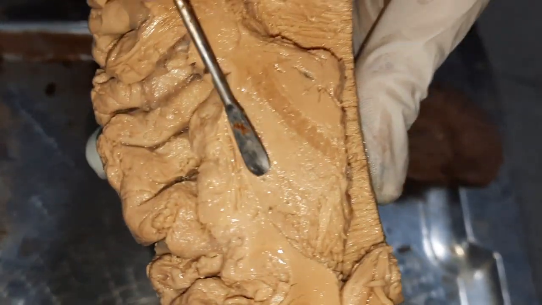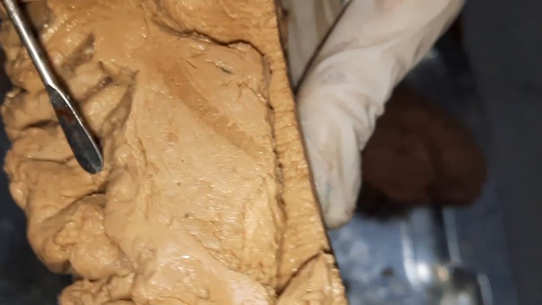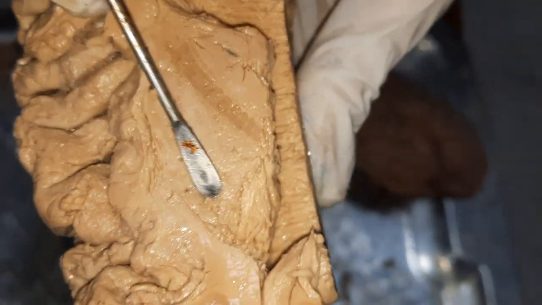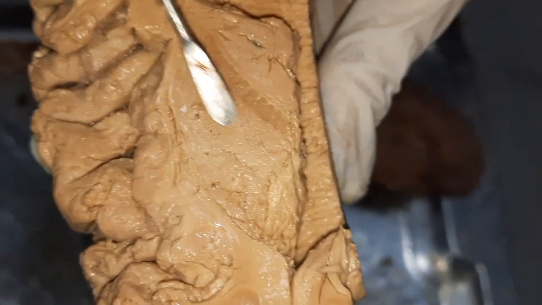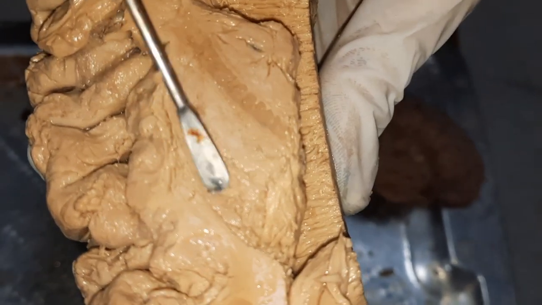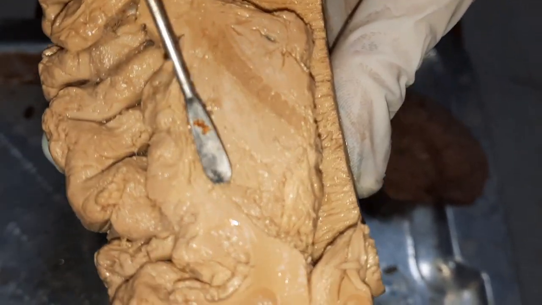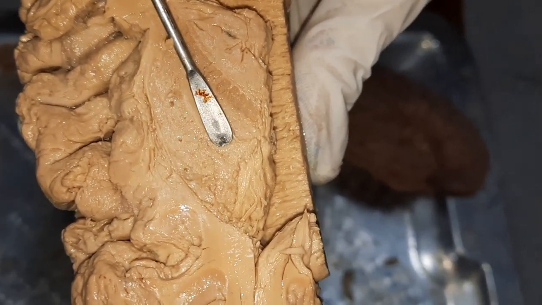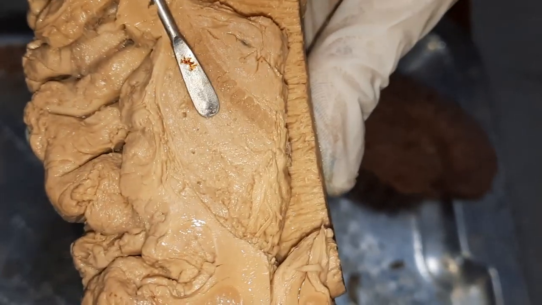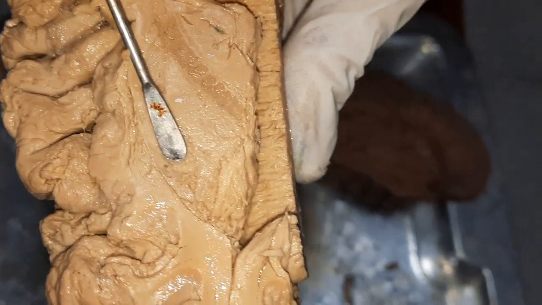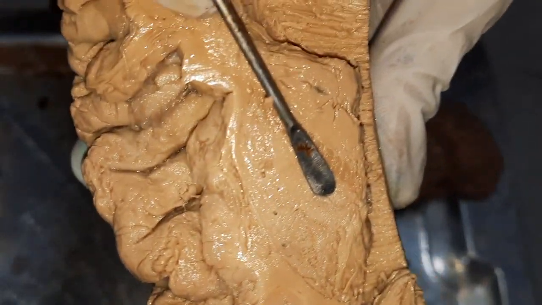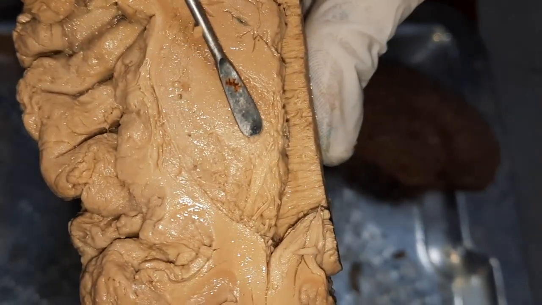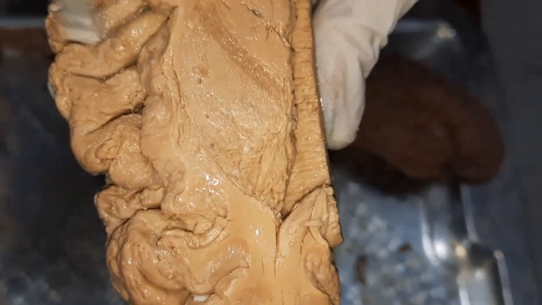This lentiform nucleus is further subdivided into two parts. You can see that this is a bit darker region and this is lighter. This bit darker lateral region is known as putamen, and this lighter region is the globus pallidus. This is putamen and this is globus pallidus. This whole together is the lentiform nucleus.